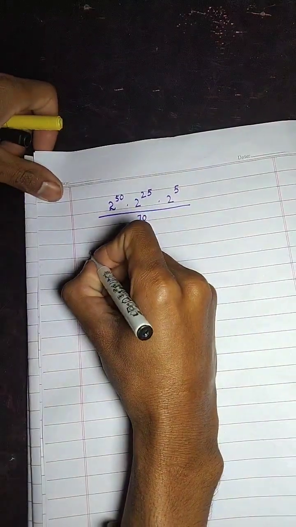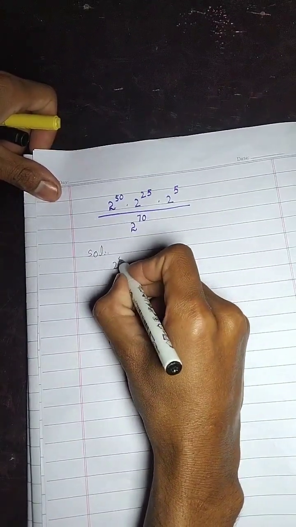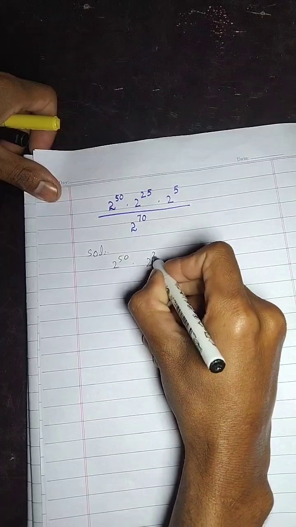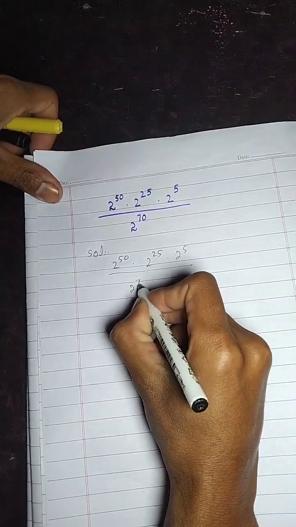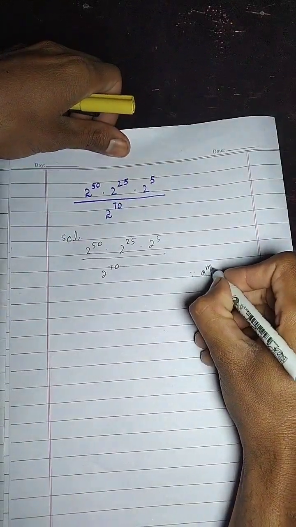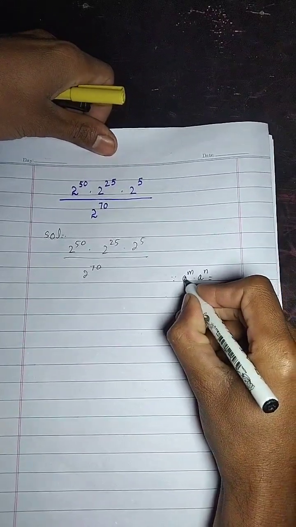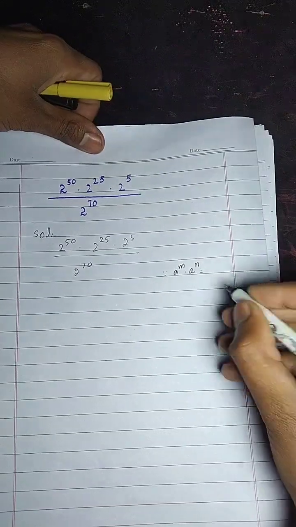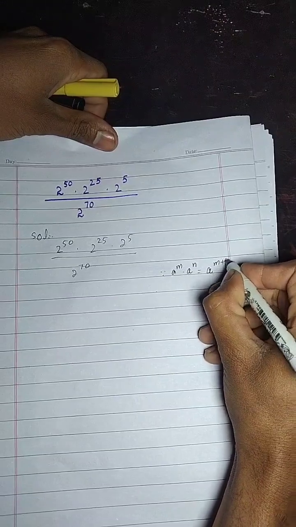Students, in today's video we will solve this question by using laws of exponent. By rewriting the question, 2 power 50 multiplied by 2 power 25 multiplied by 2 power 5 divided by 2 power 70. Students, here we use the law of exponent: a power m multiplied by a power n. It means if the bases are the same and the exponents are different, the exponents will be added: a power m plus n.